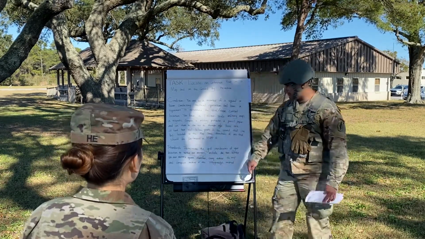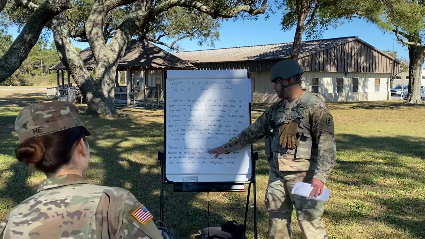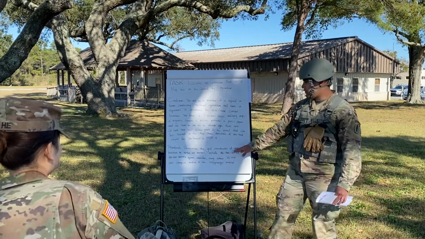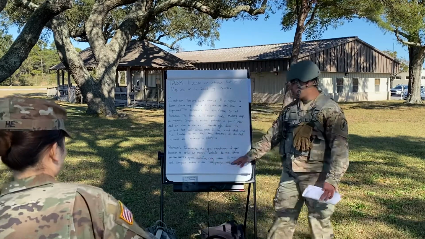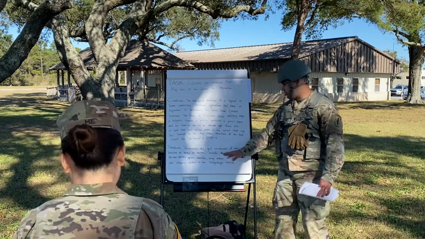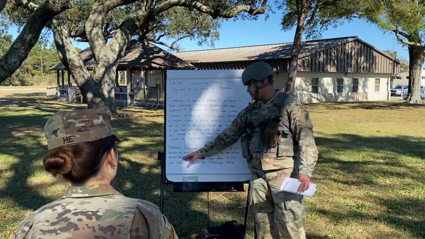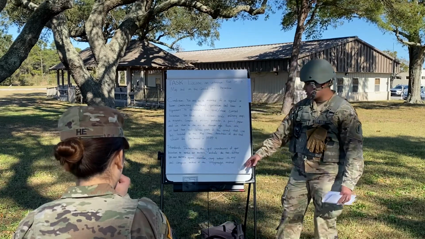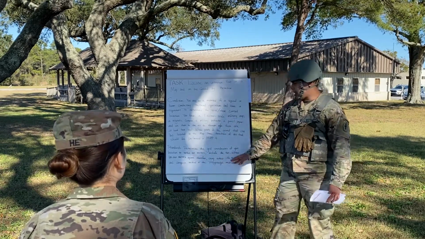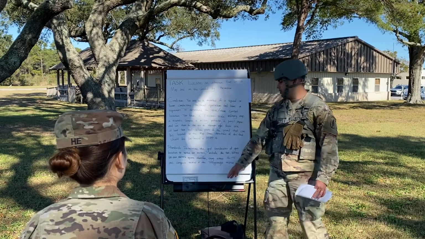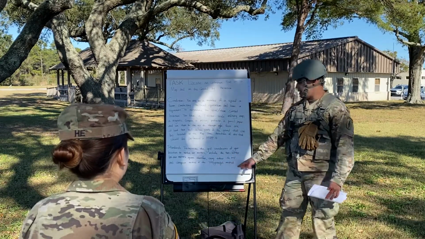Standards: determine the grid coordinate of your location within 100 meters. Include the two-letter 100,000-meter square identifier using either the map and compass method or the straight edge method.